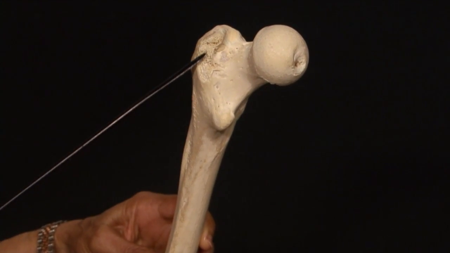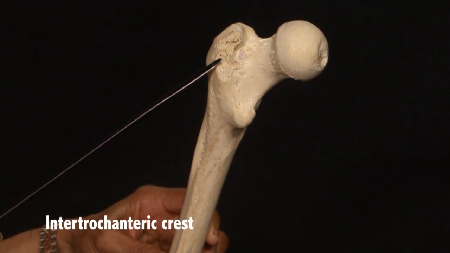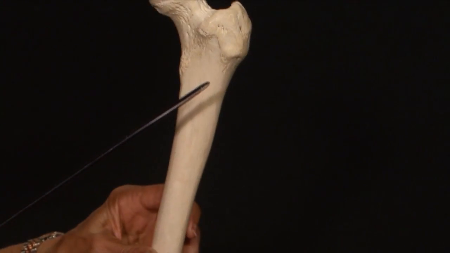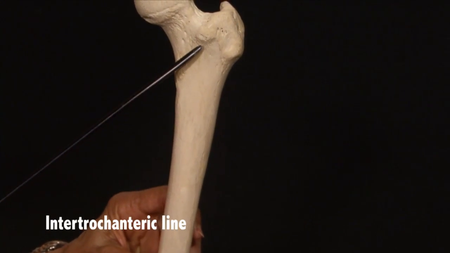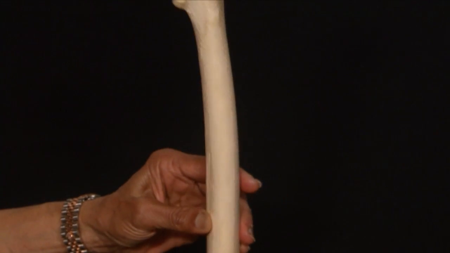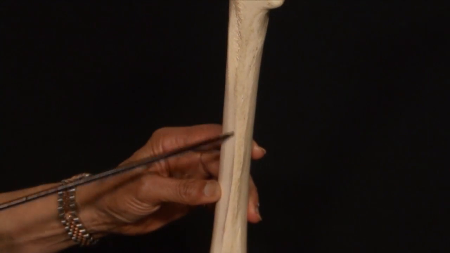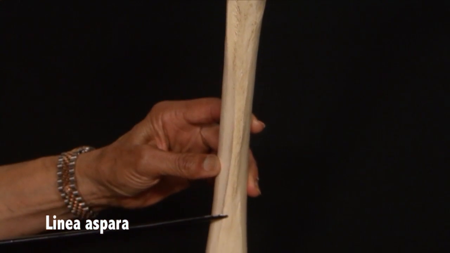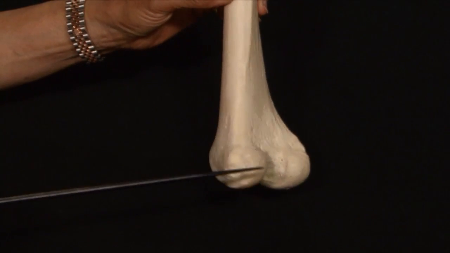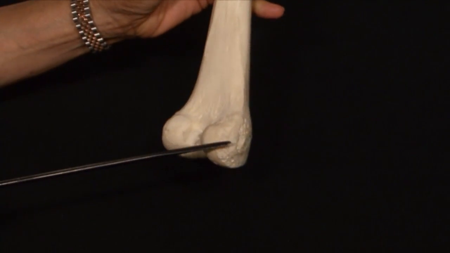Connecting the 2 trochanters posteriorly is the intertrochanteric crest, while connecting the 2 anteriorly is the intertrochanteric line. On the posterior surface of the shaft is a long ridge, the linea aspera. At the distal end are 2 massive condyles, lateral and medial.